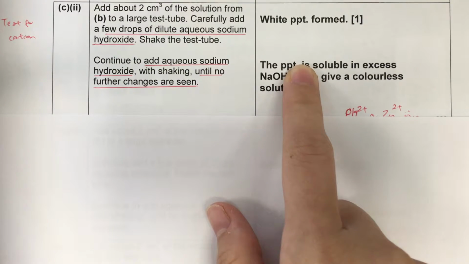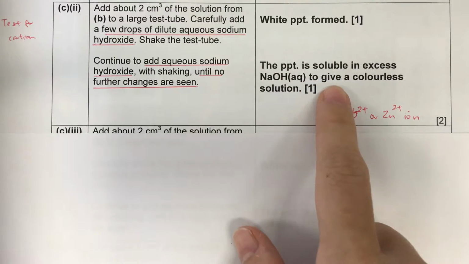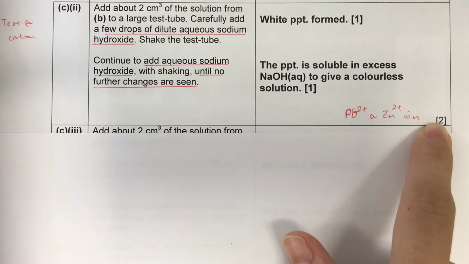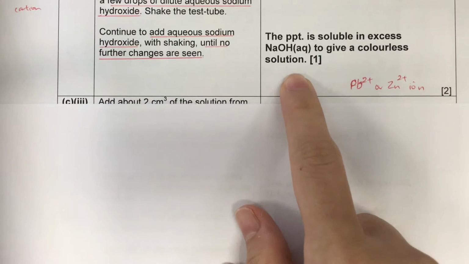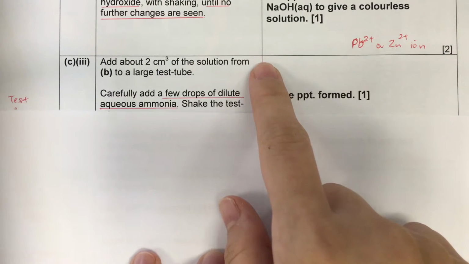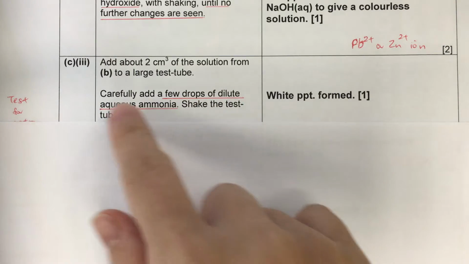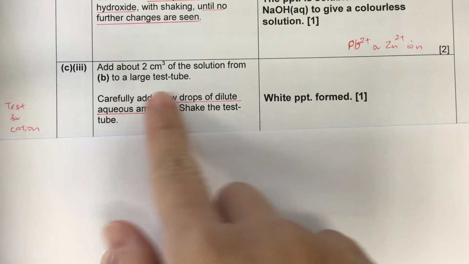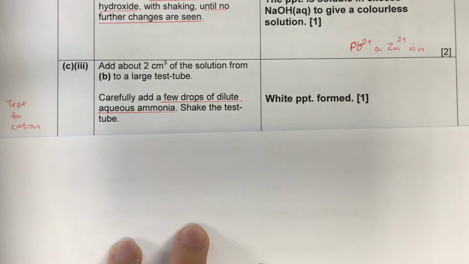Okay, and with this observation, we can make a note that perhaps lead ion or zinc ion could be present. Okay, for the next part, it says a few drops of aqueous ammonia. So again, test for cation. If they say a few drops, we just say what PPT is formed. So white PPT is formed in this case.